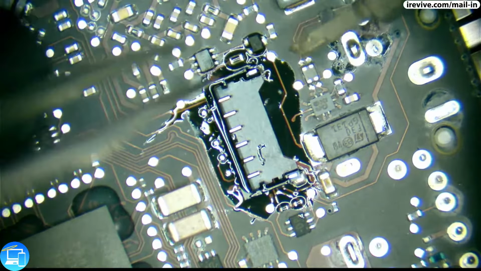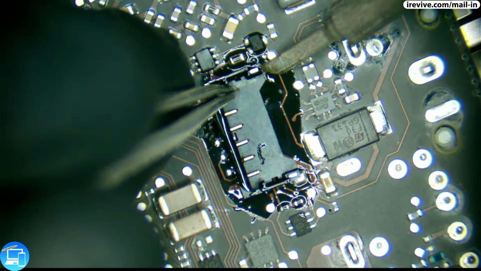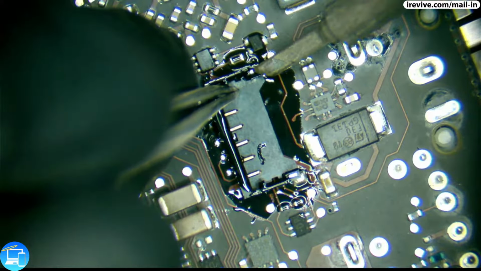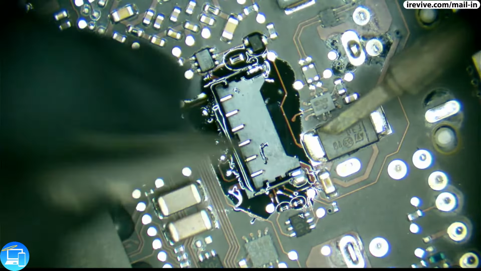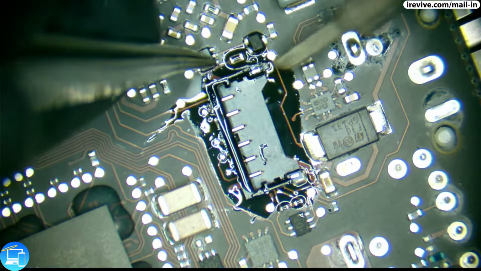So then now, since our board should still be warm, I'm going to go ahead and just touch our tinned up ground connection. And we are misaligned, so I'm just going to shift that down a little bit.